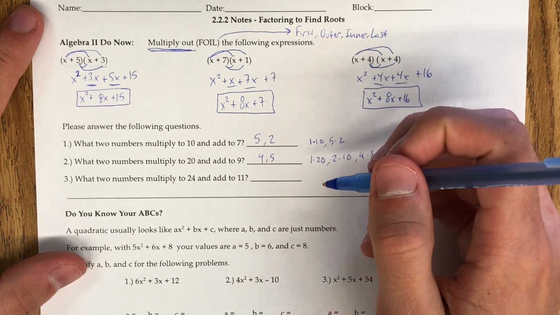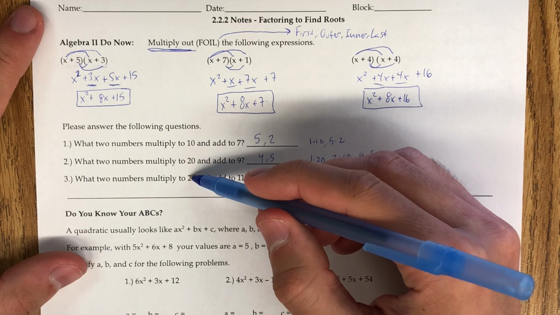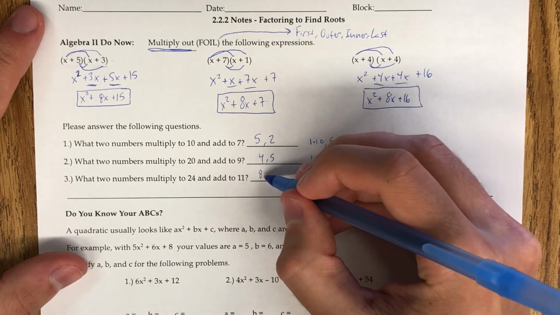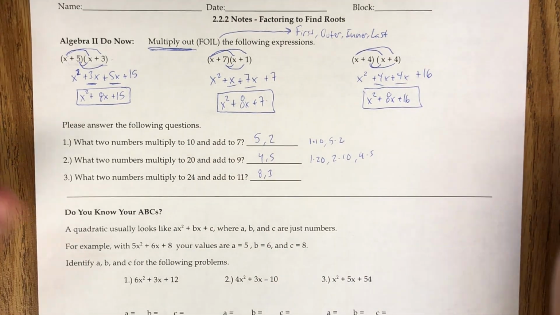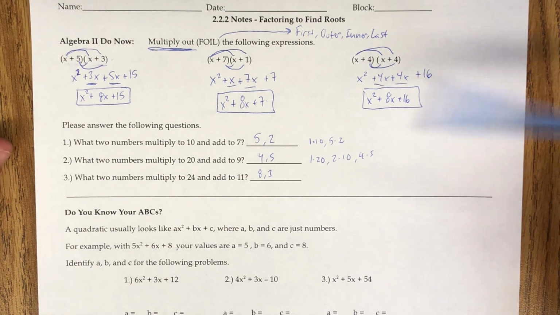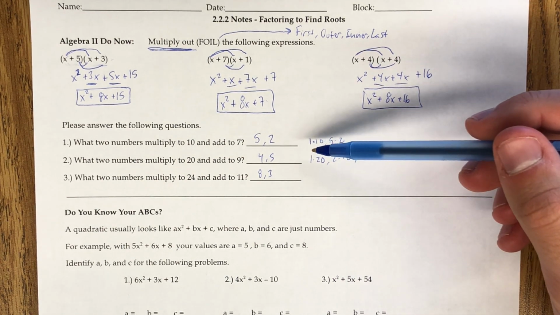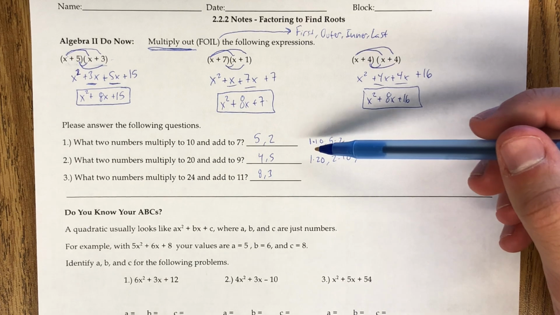Same idea. Numbers that multiply to 24 and add to 11, in this case would be 8 and 3. Okay. Probably kind of a weird thing you're thinking for me to ask you to do this, but it will definitely come in handy.